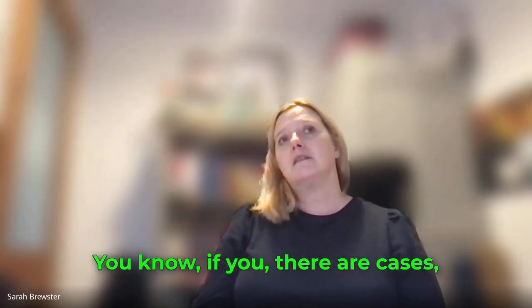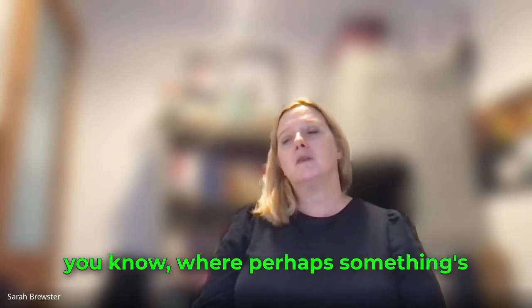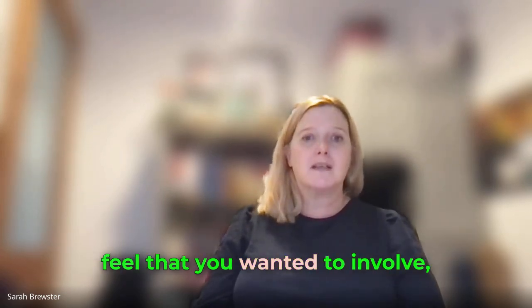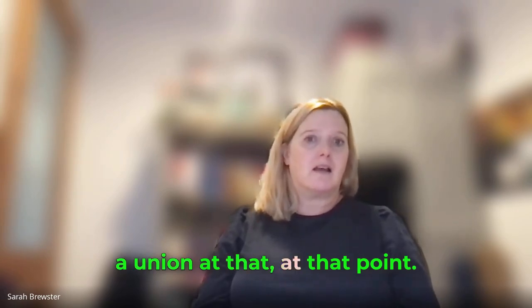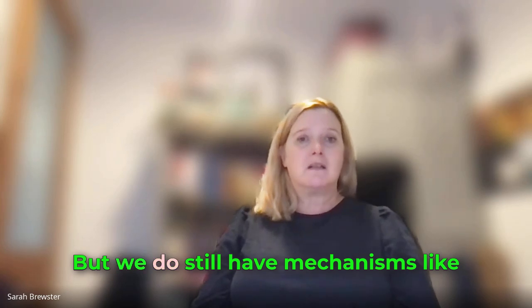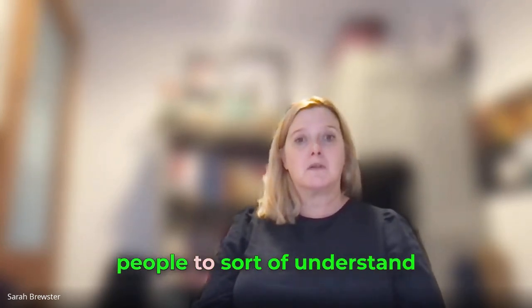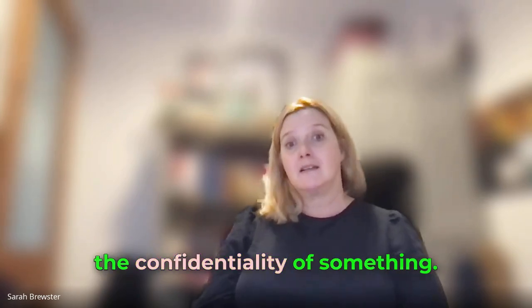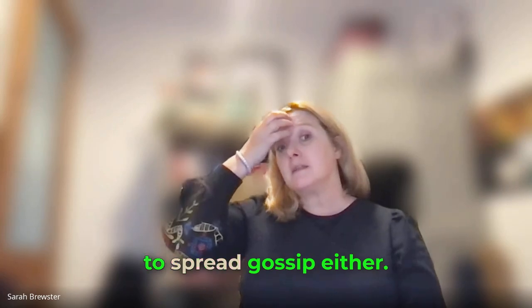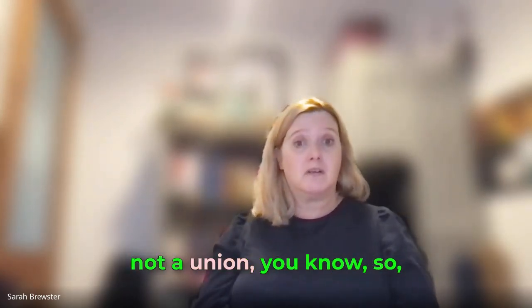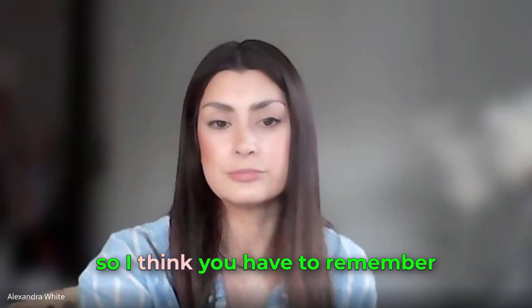There are cases where perhaps something's intensely secure, and you might not feel that you wanted to involve a union at that point. But we do still have mechanisms like NDAs, whereby you can get people to understand the confidentiality of something. Unions aren't there to spread gossip either. A union spreading gossip is not a union, so I think you have to remember that.